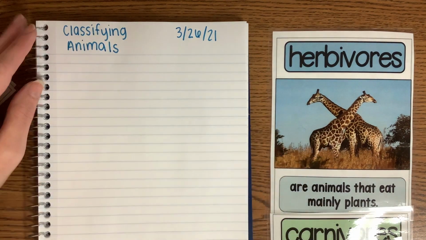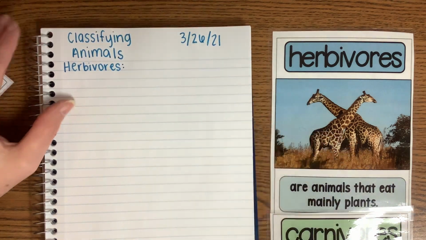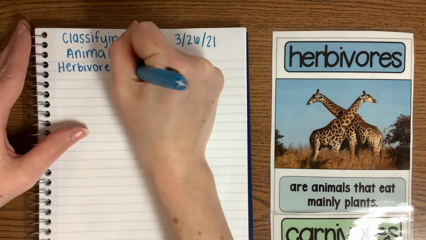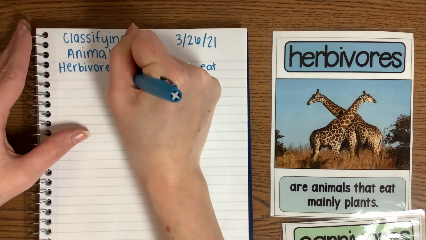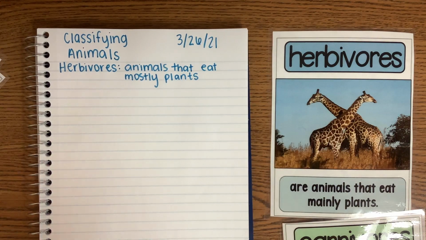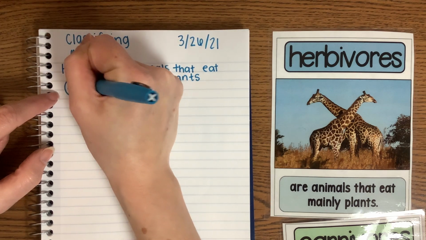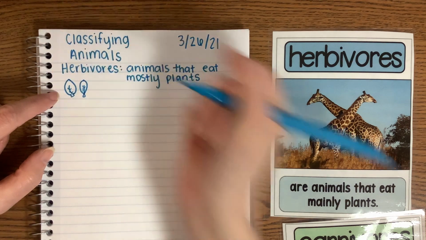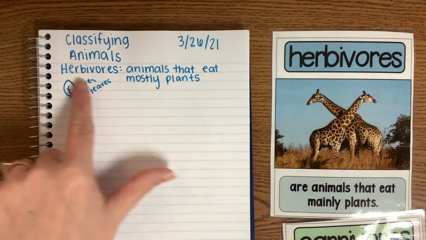So the first type of animal that we're going to write is an herbivore. Herbivores are animals that eat mostly plants. Some of you guys are herbivores. Some of you are vegetarian. You don't eat meat. That makes you an herbivore because you eat mostly plants. You can also draw a picture. I'm going to draw a leaf, or maybe two leaves. To remind me, I'm going to label it leaves. Animals that eat mostly plants are called herbivores.